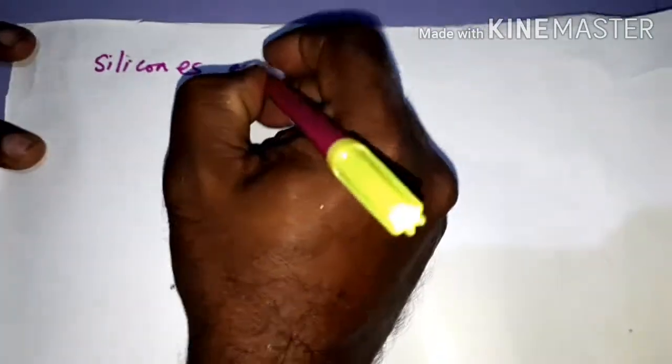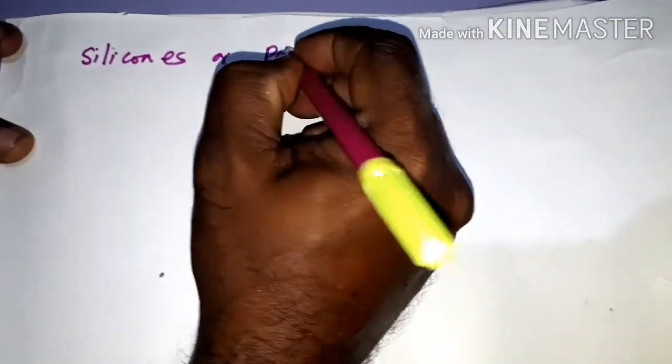So the compound is silicone, or we can say polysiloxane.